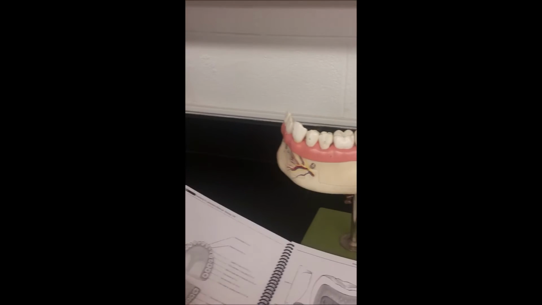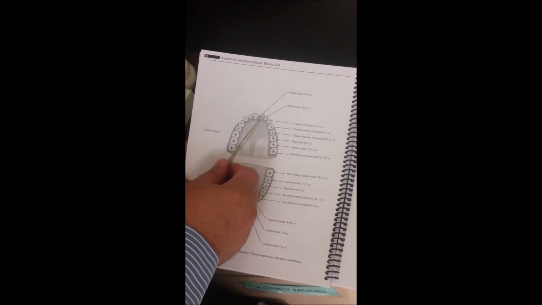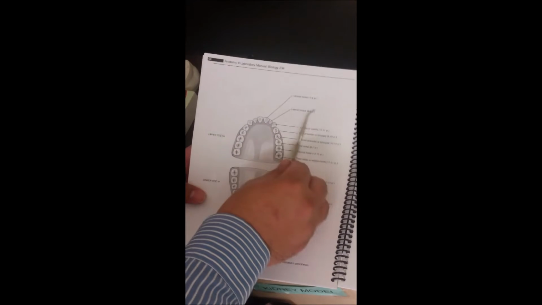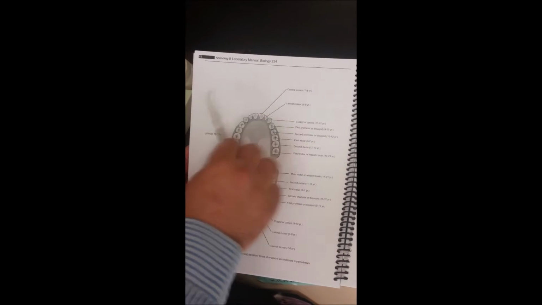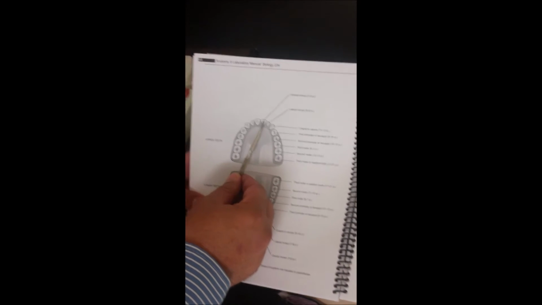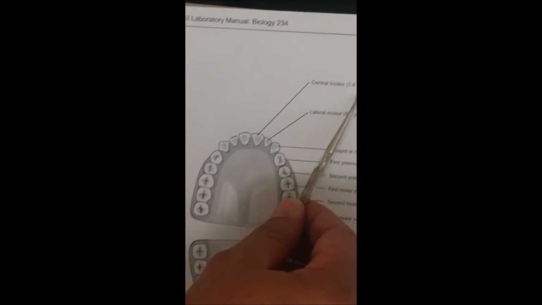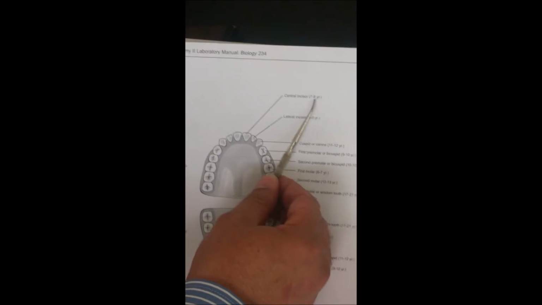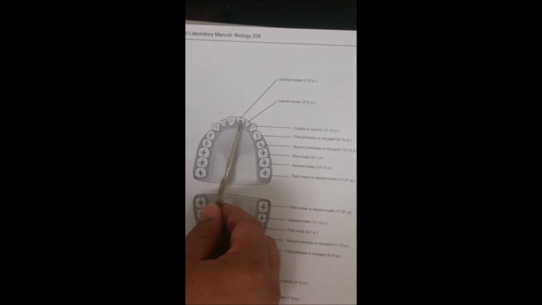Okay, if you look at this, this is from the lab manual, and this is showing you the teeth that we'll be talking about. The teeth on the right side and left side are both the same, so everything here is repeated right and left. You see here, this one in the middle is called the central incisor. It's also important to know which year it's going to arise: 7 to 8 years. So this is the central incisor.